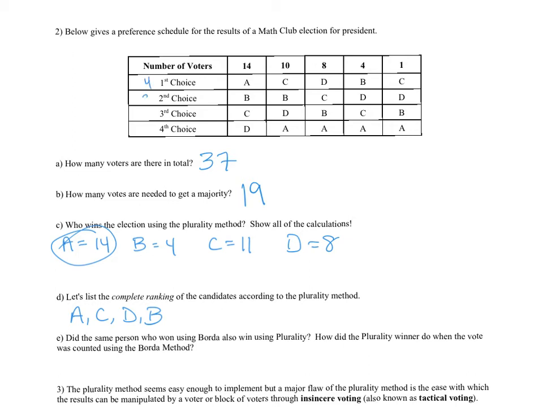So this is 4, 3, 2, 1 points. So 14 times 4 is 56. Okay, 3 times 14 is 42. And 2 times 14 is 28, and 14 times 1 is 14.